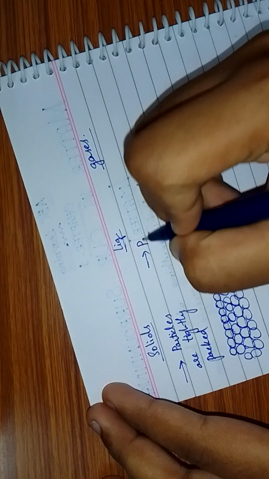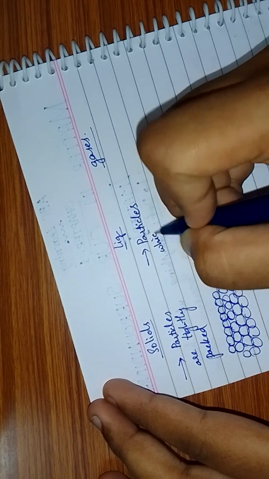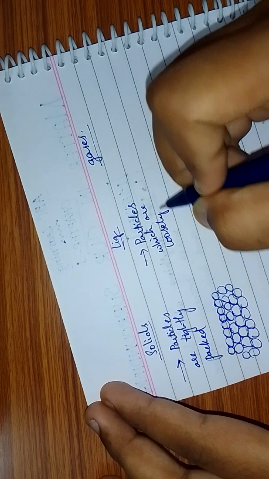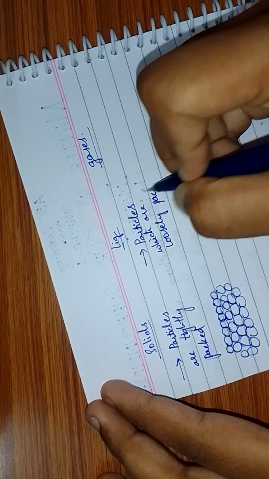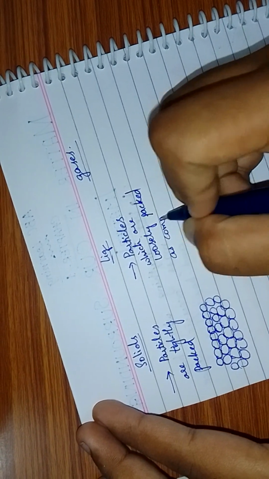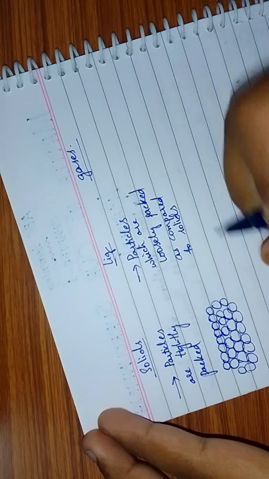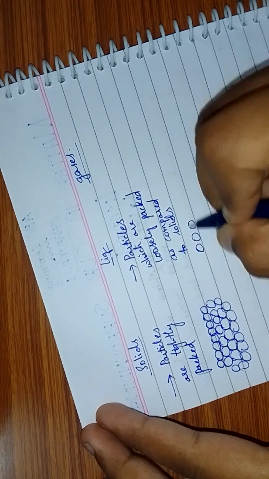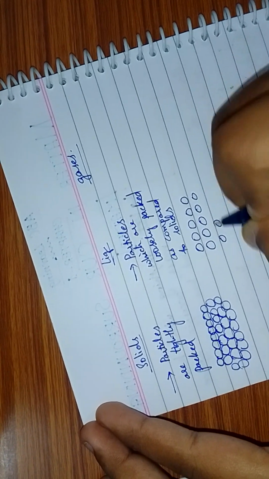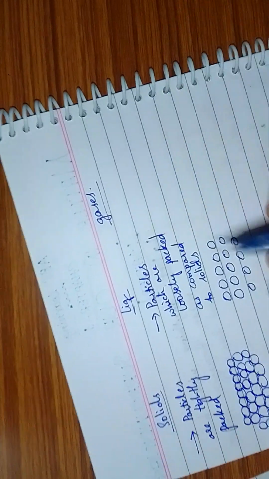Whereas liquids have particles which are loosely packed as compared to solids. This is the particle nature of liquid. This is just imaginary.